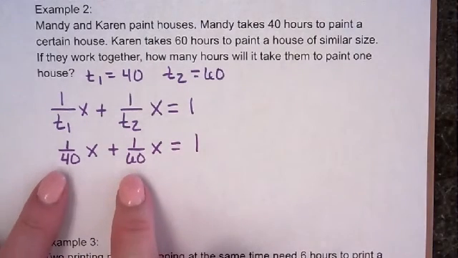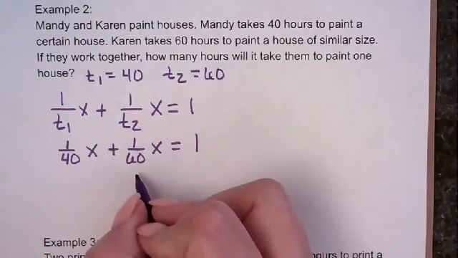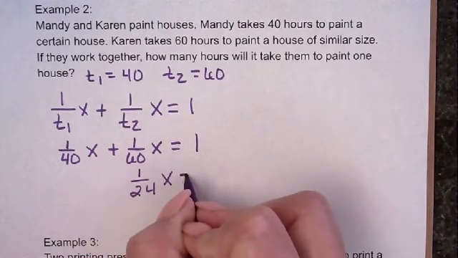Now, combining my like terms, I'm just going to grab my calculator and do this. If I do 1 divided by 40 plus 1 divided by 60, what I'm going to get is 1 over 24 x equal to 1.